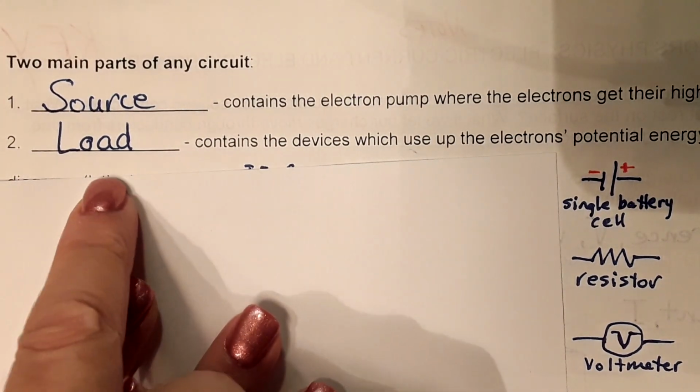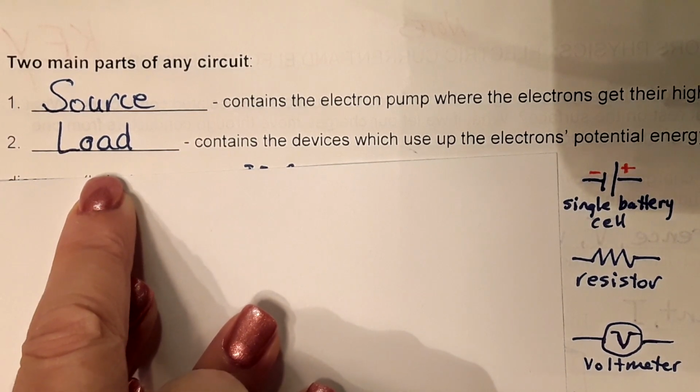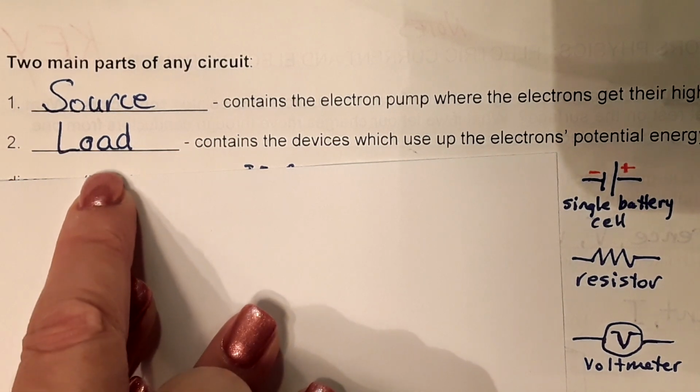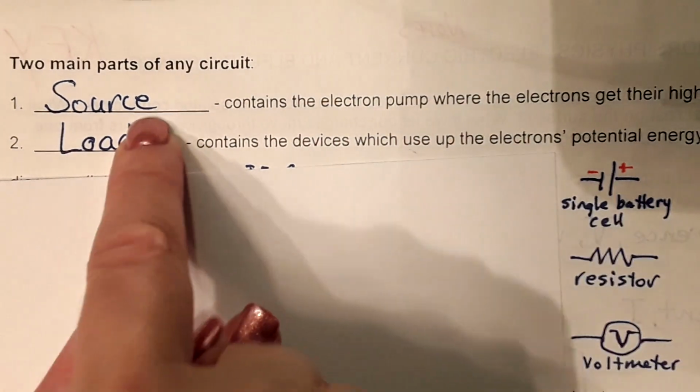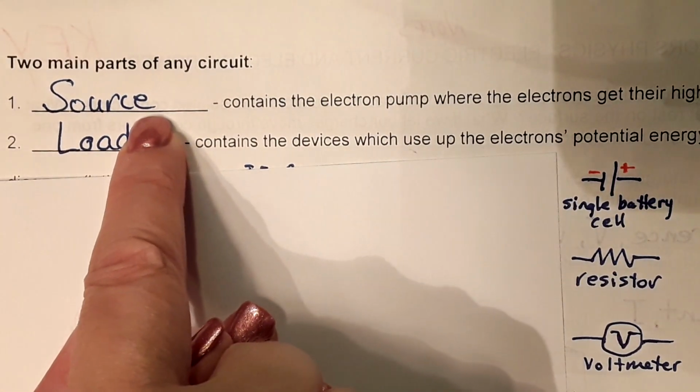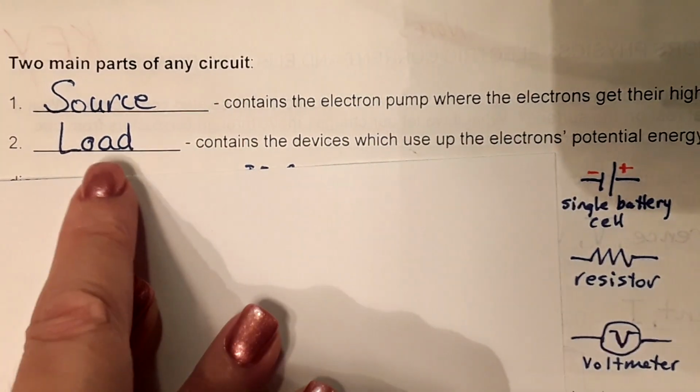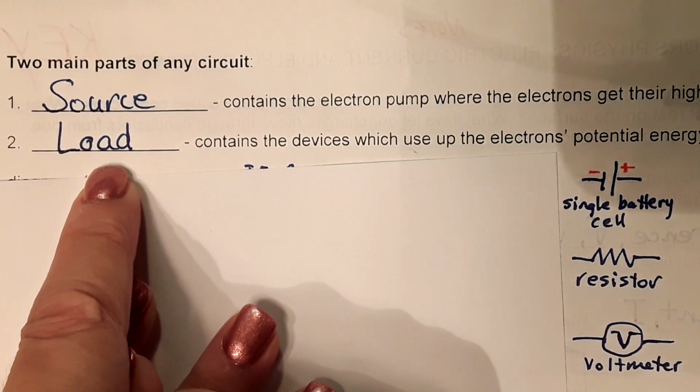And then the other part of the circuit is where the electrons give up their energy to your devices that you want to operate. That part of the circuit is called the load. So the source gives the electrons their electric energy, and the load uses up that electric energy, okay?